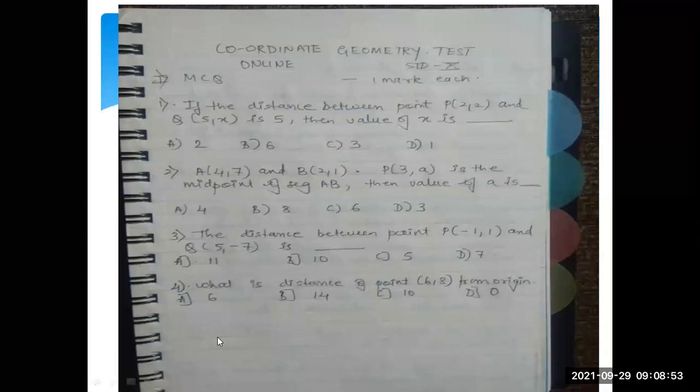So for MCQs I have just put 4. These types of questions are asked for 1 mark. Questions are also asked in this way, like what are the coordinates of the origin? That also can be asked. You have to write 0 comma 0.